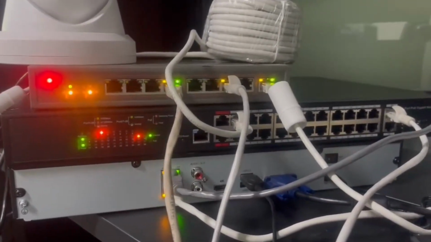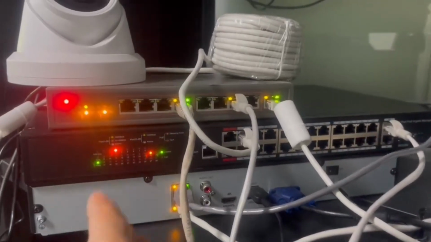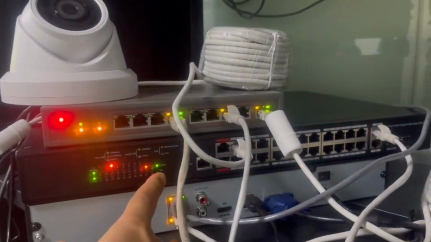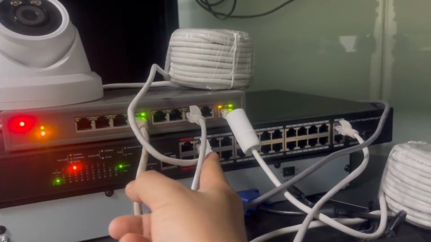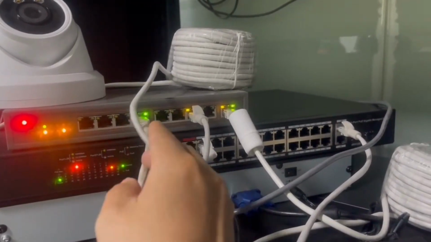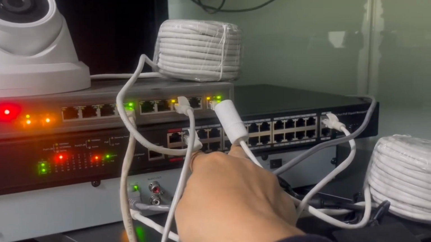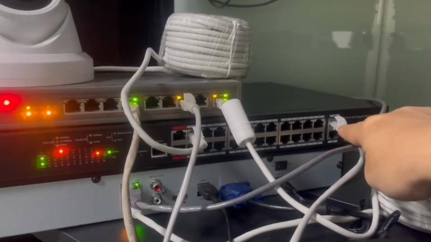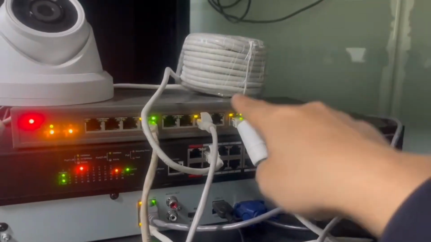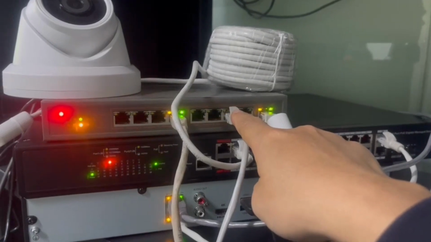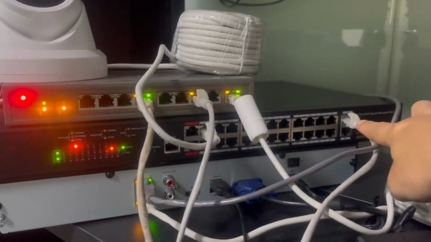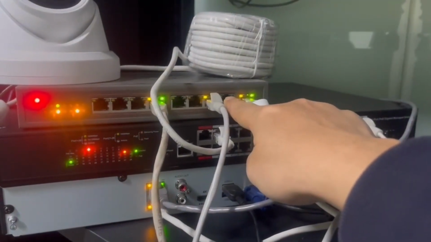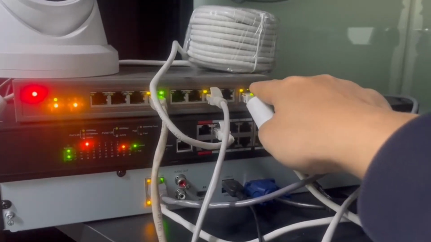We don't have so many cameras here, so I'm just connecting two for reference: one camera on the 8 port PoE switch and one camera on the 24 port PoE switch. Let's assume this 24 port PoE switch connects all 24 cameras, and then the uplink port of this 24 port PoE switch is connected into the 8 port PoE switch.